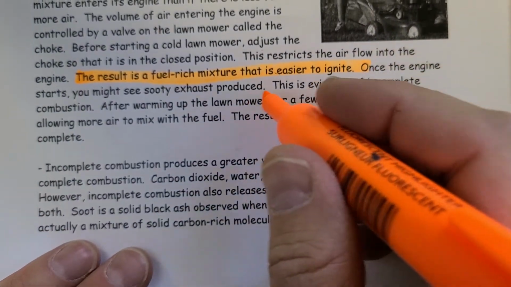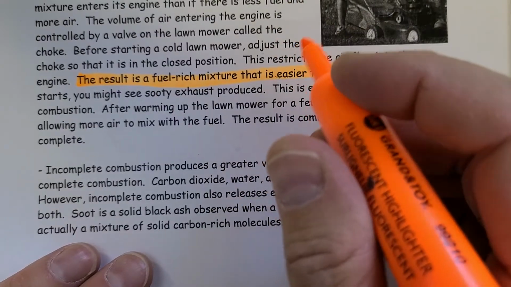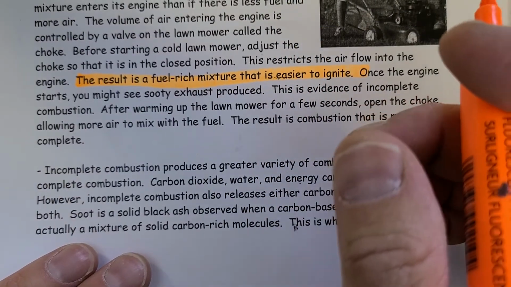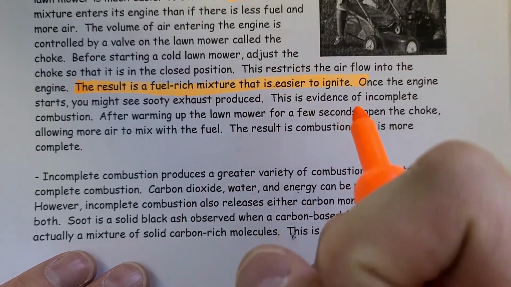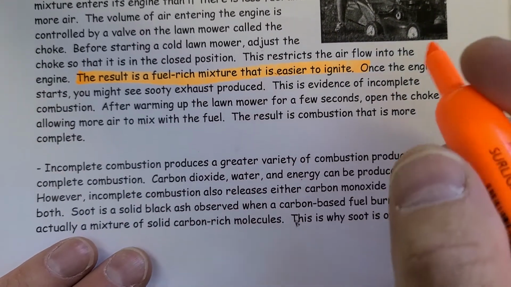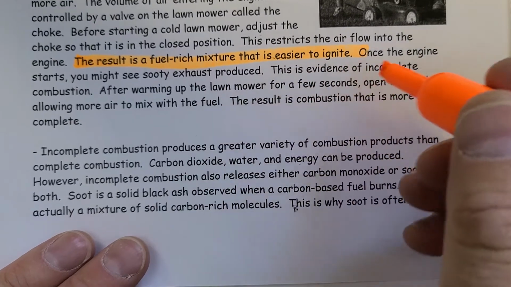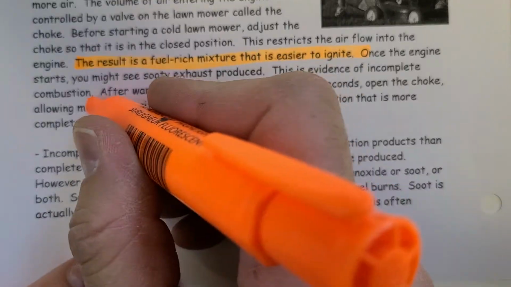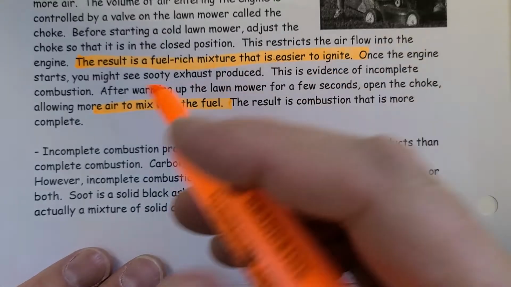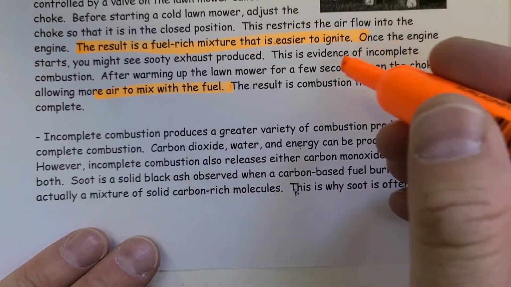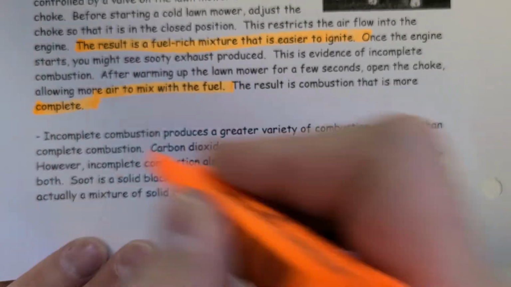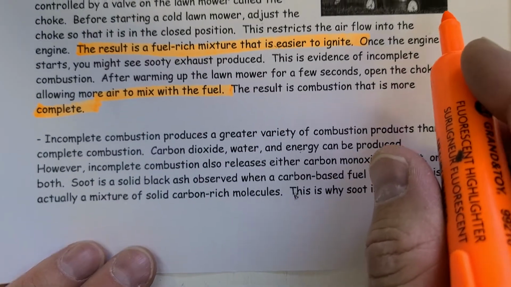Once the engine starts, you'll see a puff of black smoke, and it sputters, indicating that you're not pulling out the best energy, but you do have it started at least. Then once the lawnmower warms up, you can adjust the choke to allow more air to enter, and then you get less black smoke. The lawnmower sounds better because you're getting more complete combustion when that happens.